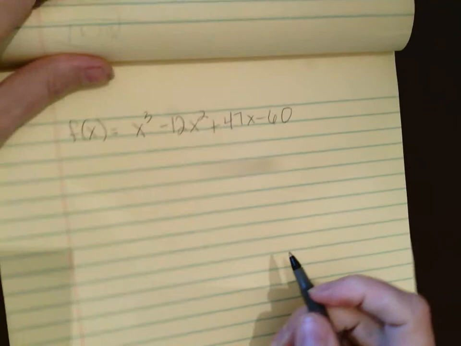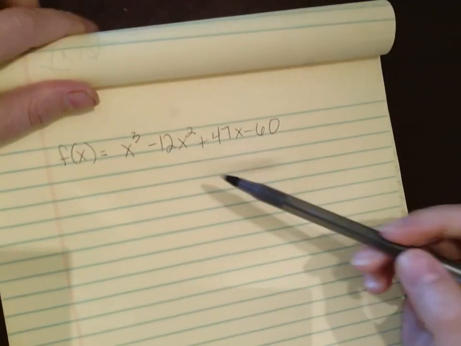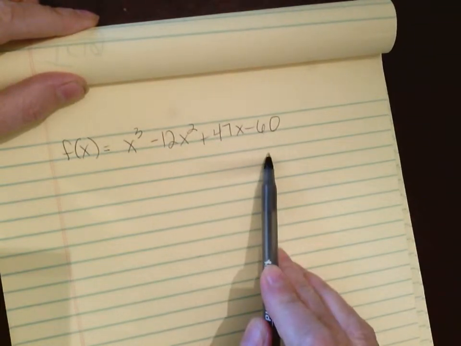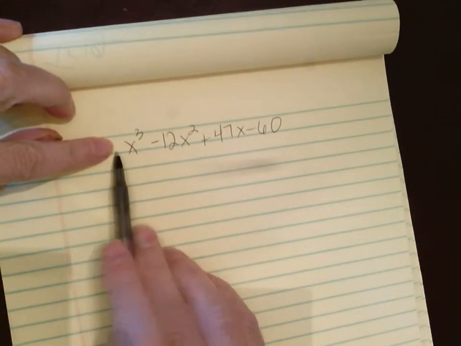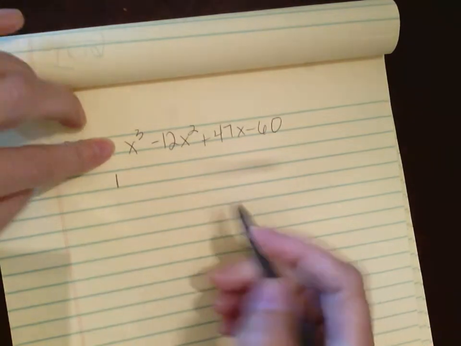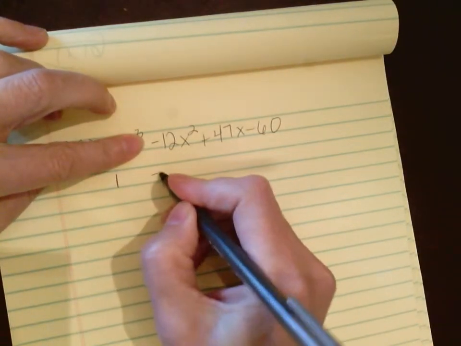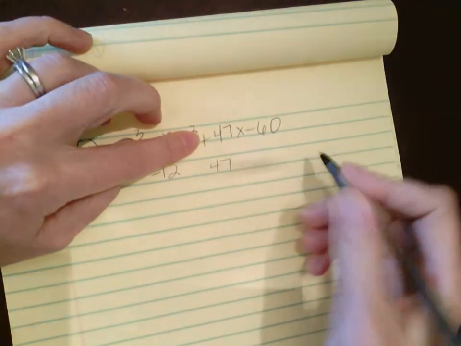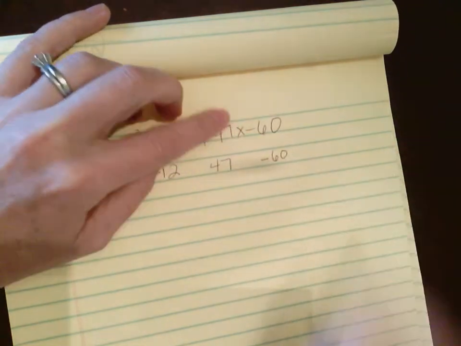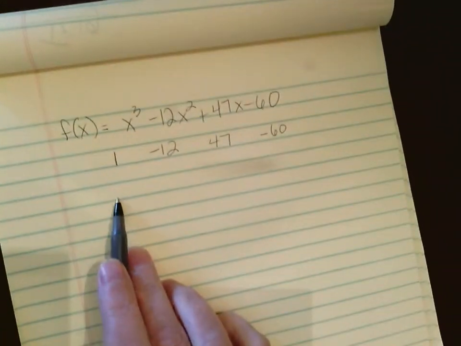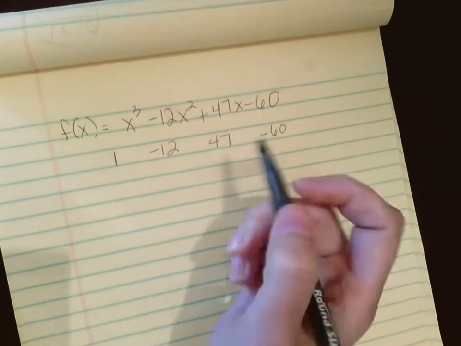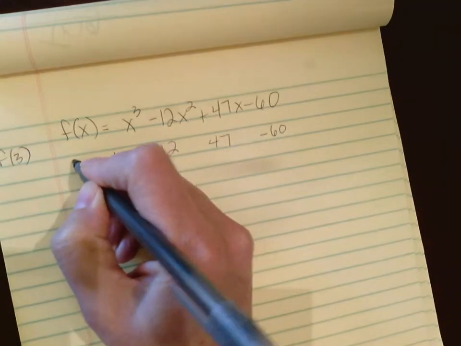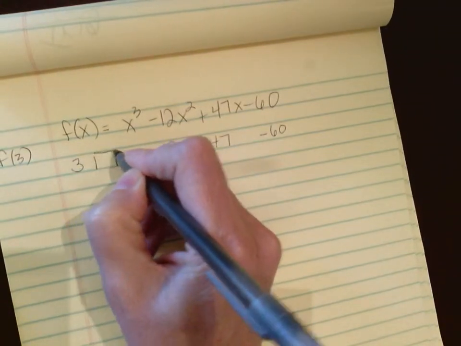The first thing we're going to do, when you're using synthetic division, is pull out just the coefficients, which is the number part of this function. In front of x cubed, we'll have a 1. In front of x squared, we'll have a negative 12. In front of x, we have 47. And then we have the negative 60. So here are my coefficients. Since the first thing we're finding is f of 3, you're going to put the 3 out here.